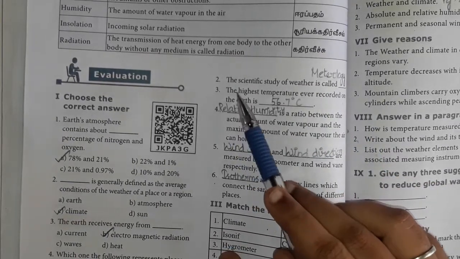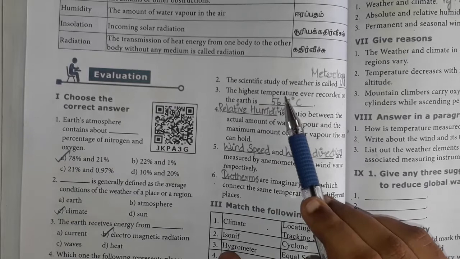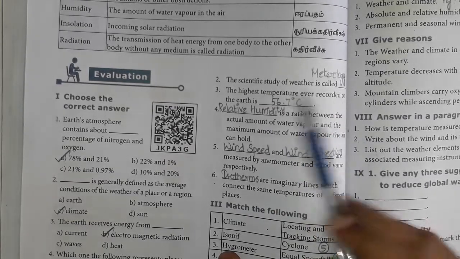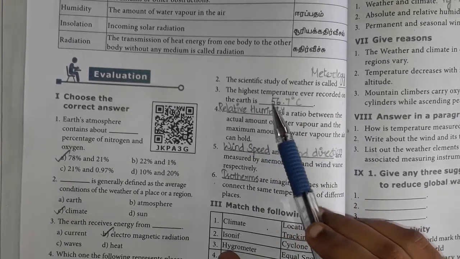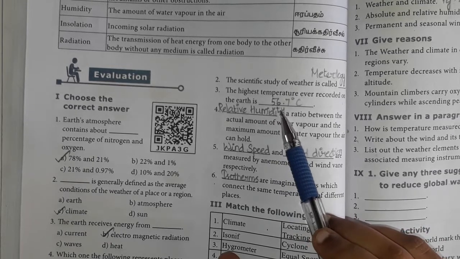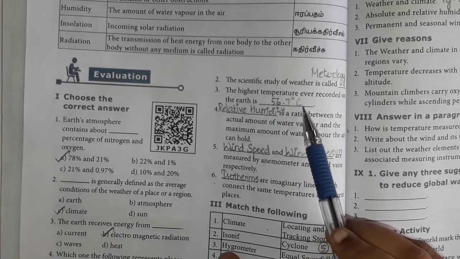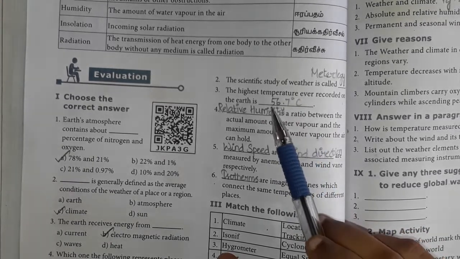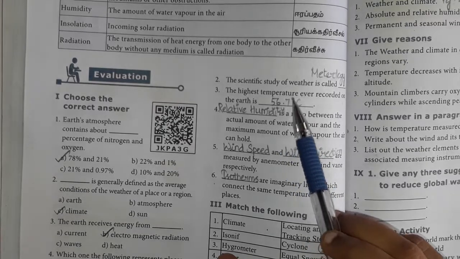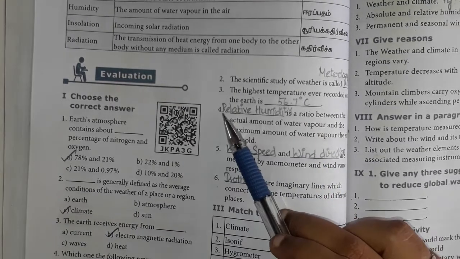Third one, the highest temperature ever recorded on the earth is 56.7 degrees Celsius.